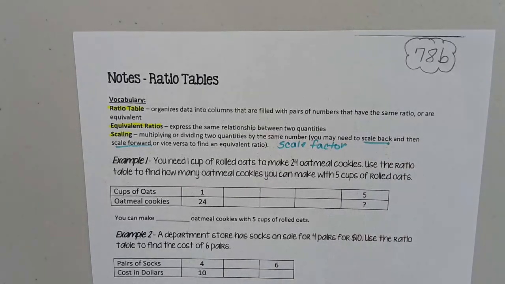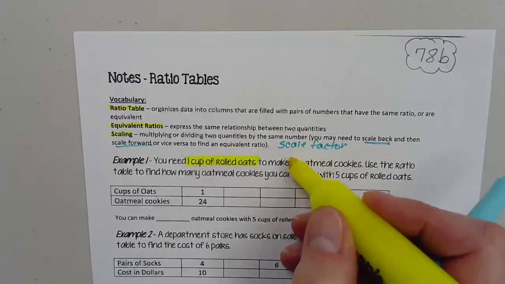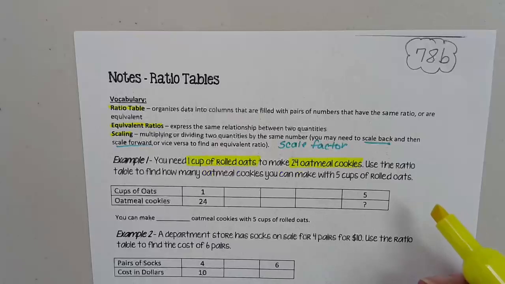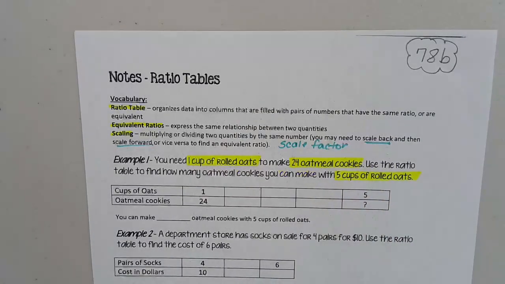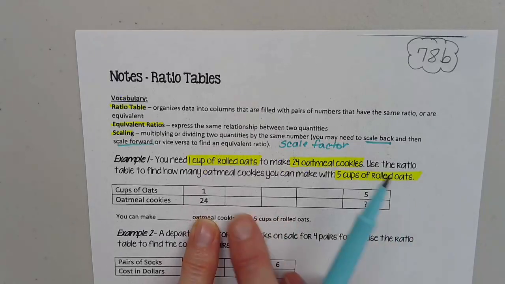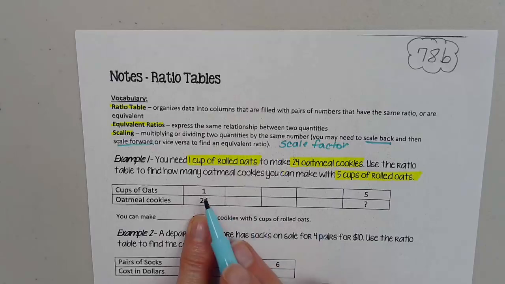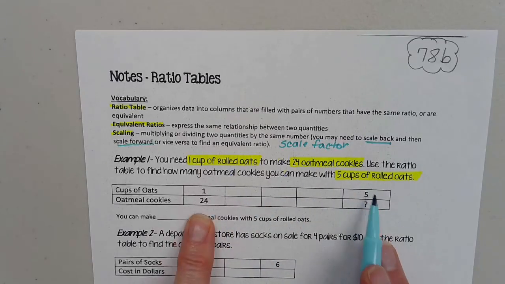So on the first one, it says example 1, you need 1 cup of rolled oats to make 24 oatmeal cookies. Use the ratio table to find out how many oatmeal cookies you're going to make with 5 cups of rolled oats. So it starts pretty simple, where we have a ratio of 1 to 24. And I don't know that in a real life situation I would use this kind of table, because I don't really need it with this given ratio. I could just multiply 1 by 5 to get 5 and 24 times 5 to get the missing number.